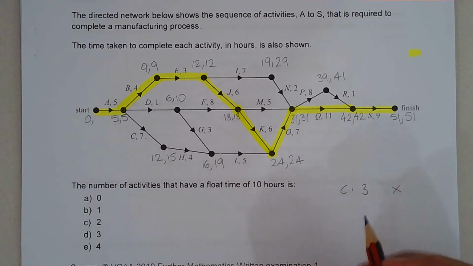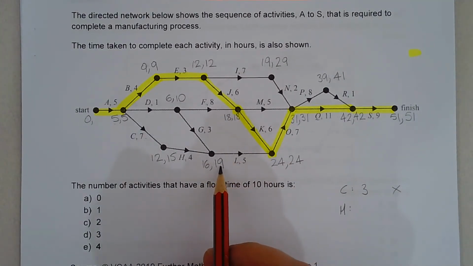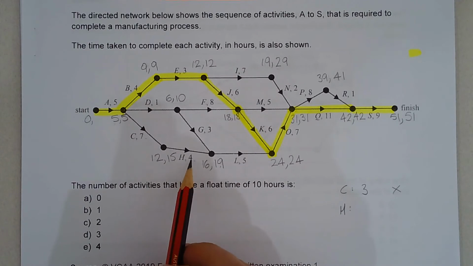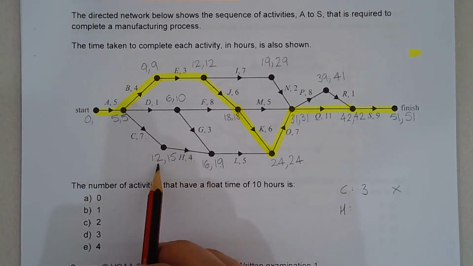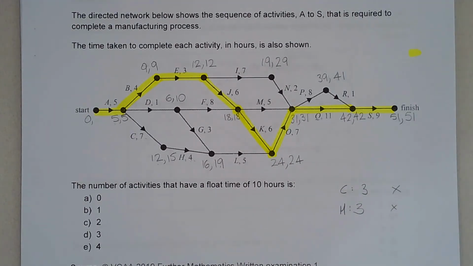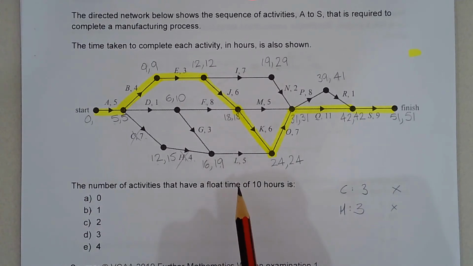Okay, let's have a look at H. We take the LST next, so 19 minus 4. That's 15. 15 minus 12 is 3. So it's neither that one nor that one.